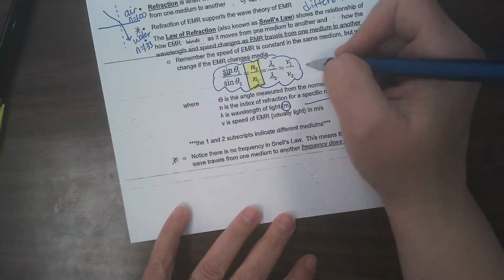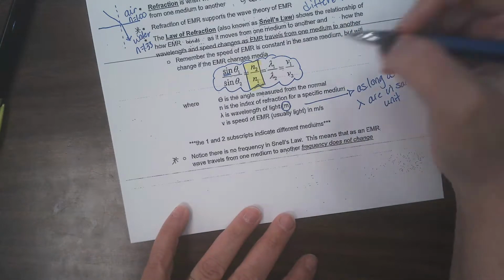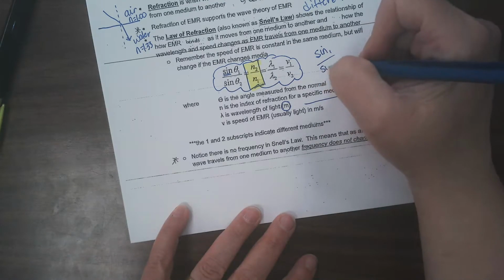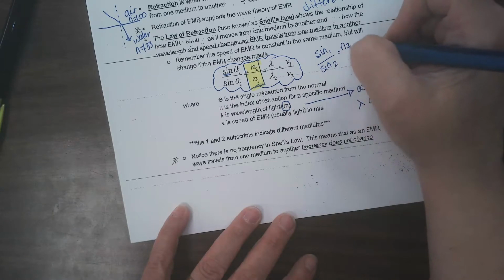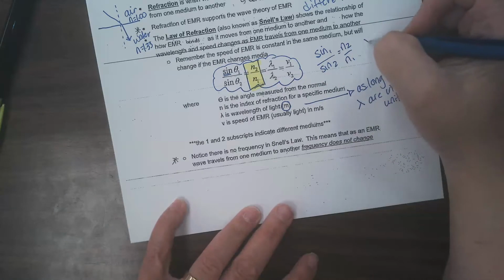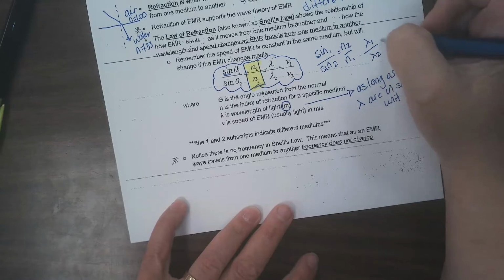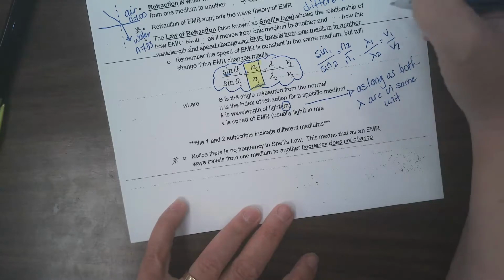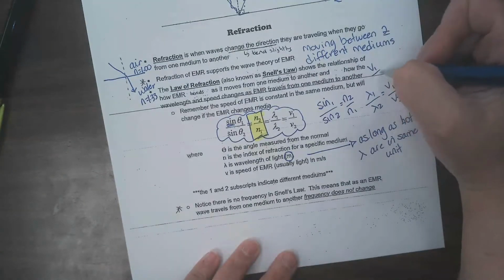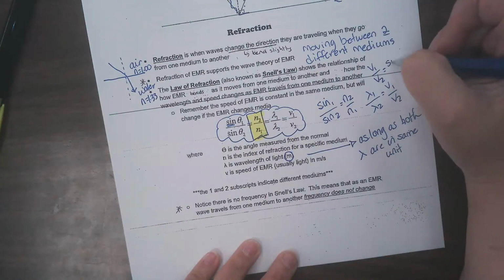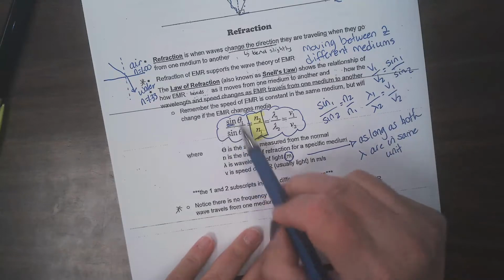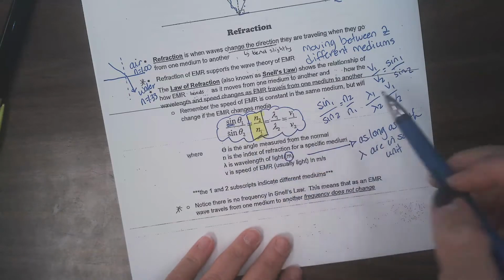And this one here, you're only ever going to be looking at two variables. So you could be looking at sine 1 over sine 2 is equal to N2 over N1. You could look at lambda 1 over lambda 2 is going to be equal to V1 over V2. You could have V1 over V2 is equal to sine 1 over sine 2. Okay, there's lots of different variations. It's just one group will be related to another group.